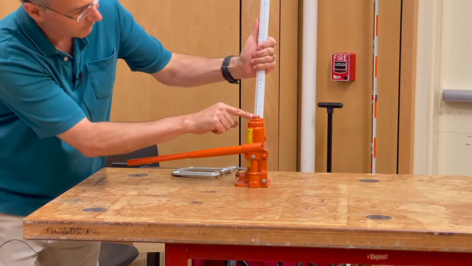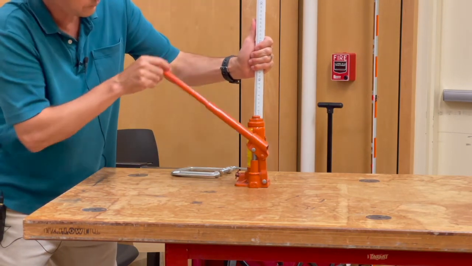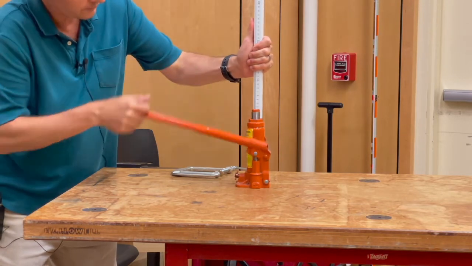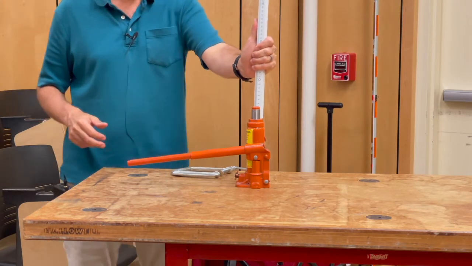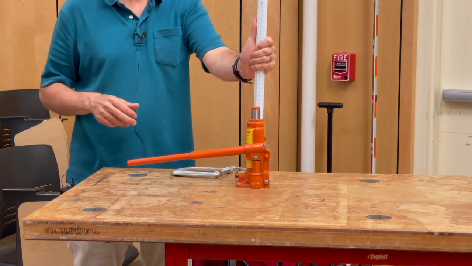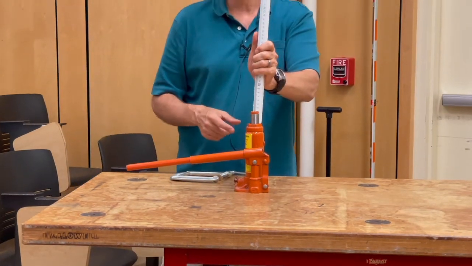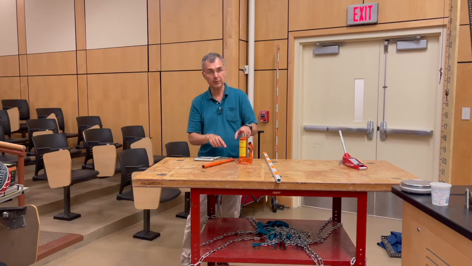So we're starting out at about a half, so let's say when we get up to about number 3 here. So 1, 2, 3, 4, 5, 6. It seems like 6 strokes would go up 2.5 centimeters, so it would be 60 strokes to go up 25 centimeters. So I think this is roughly a 60-to-1 mechanical advantage. So this seemed to be a 60-to-1 ratio, and this is a pretty small bottle jack.